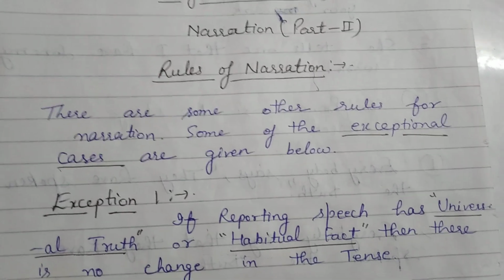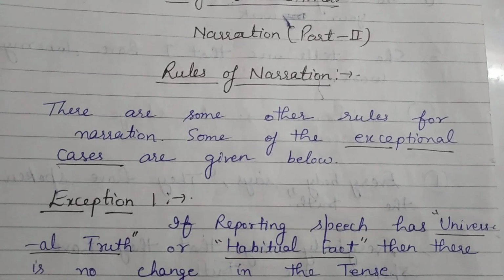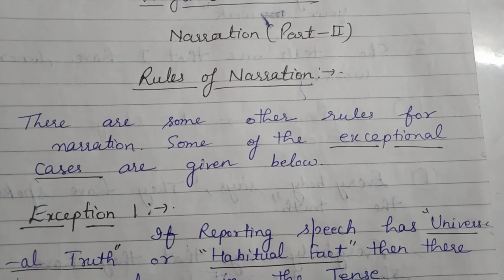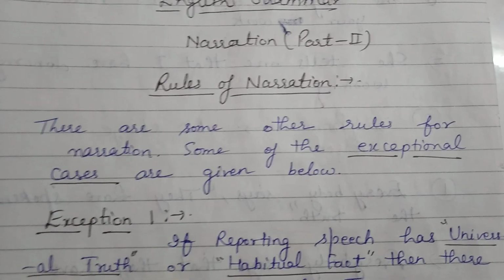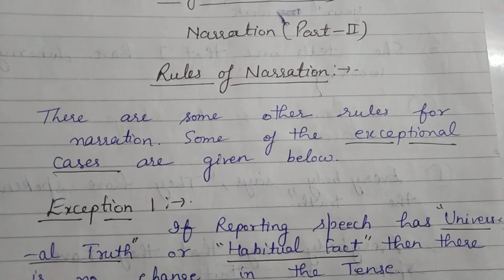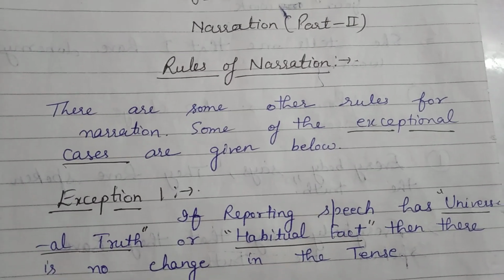Okay, so let's start the topic, rules of narration. There are some other rules for narration. Some of the exceptional cases are given below, and in this video I want to share the rules of narration, some exceptional cases, and assertive sentences and interrogative sentences, how to change the rules of narration in those sentences. Okay, so let's start the topic.